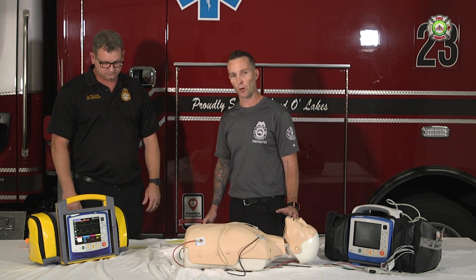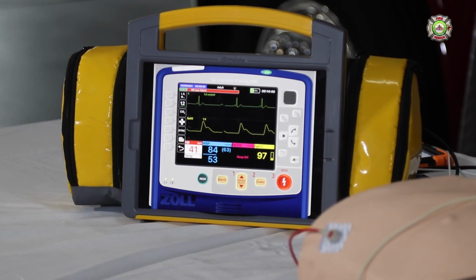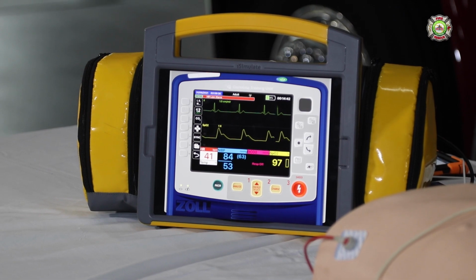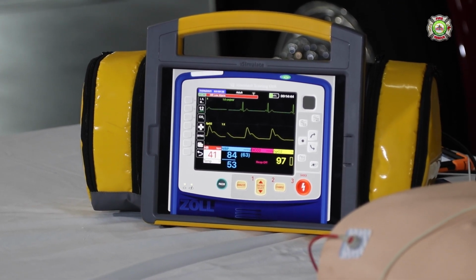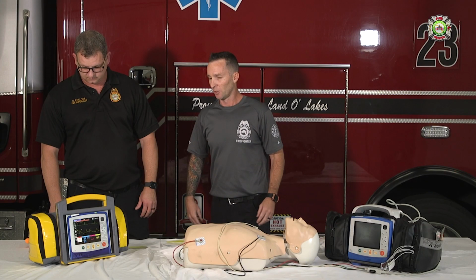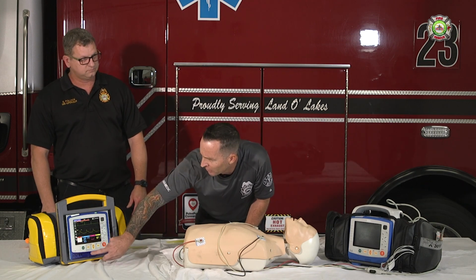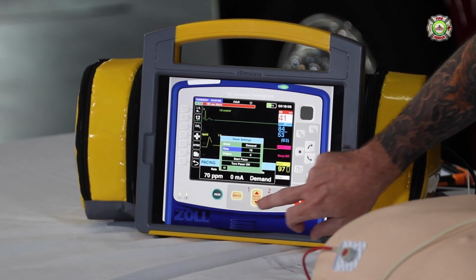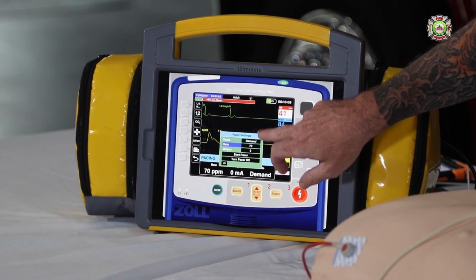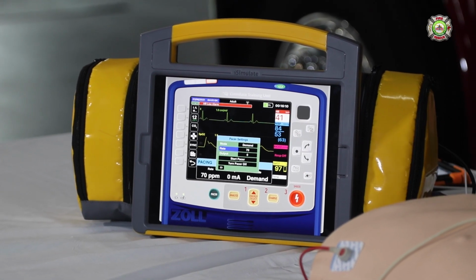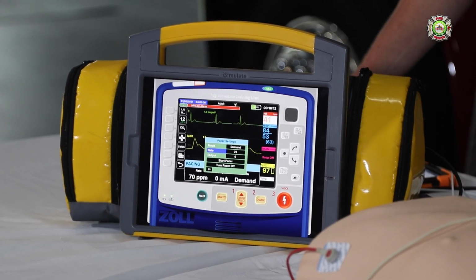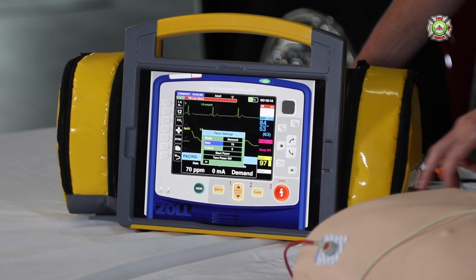So right now we're going to go through the pacing process. As you see on the monitor, we do have an unstable bradycardia patient complaining of, we'll say, chest pain. So first thing we want to do is turn the pacer on, go to pace, and once again you've got demand and fixed. We're going to stick with demand. The rate's going to default to 70, and the output on our monitor is going to default to 30.